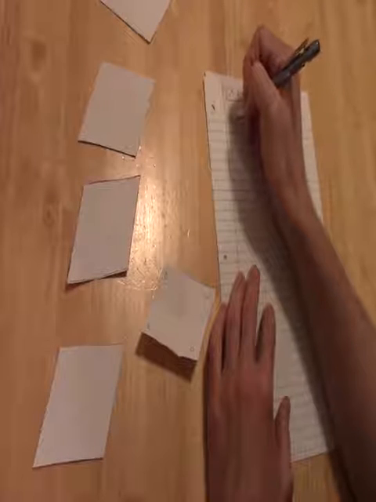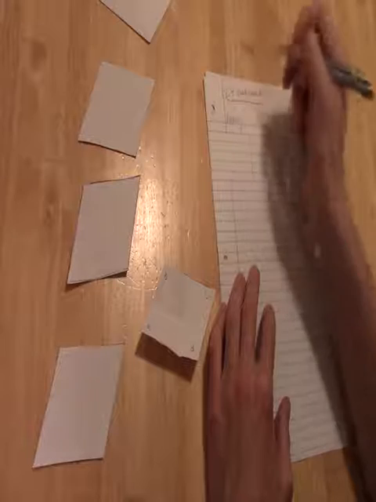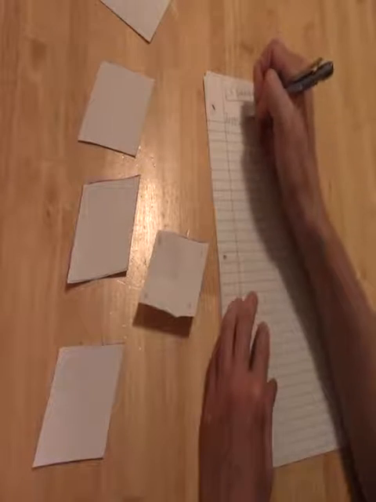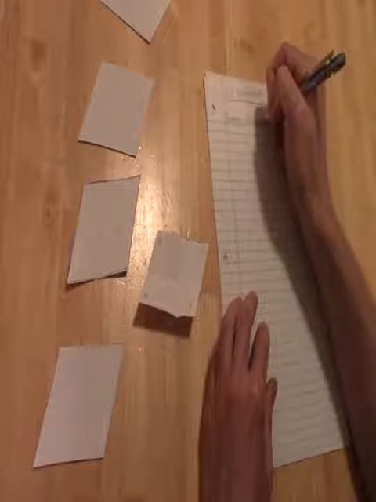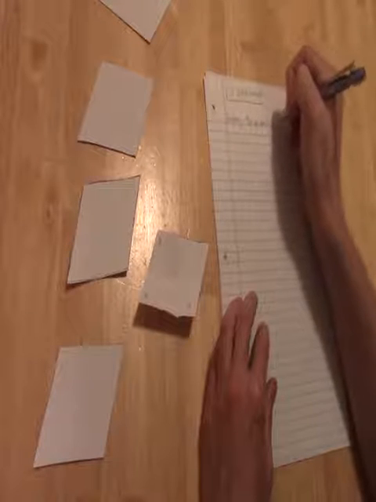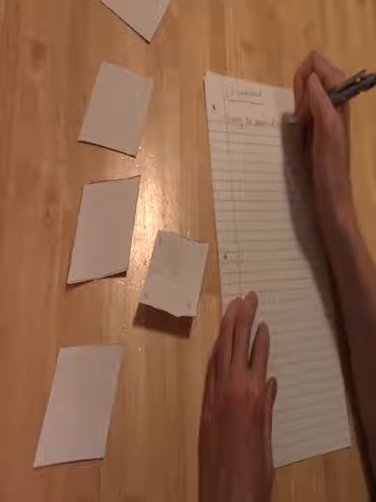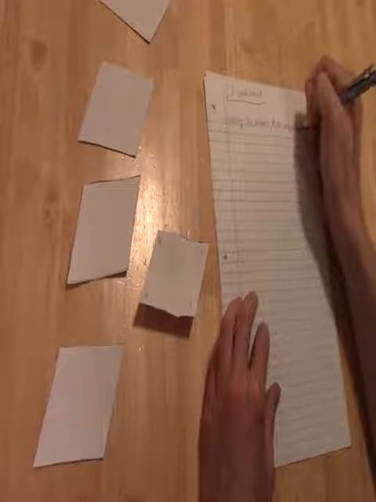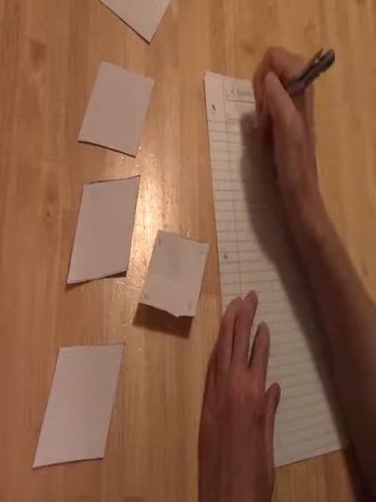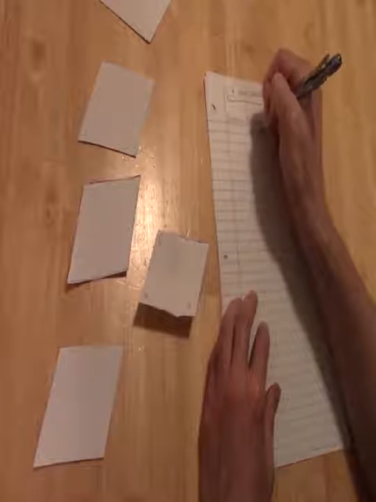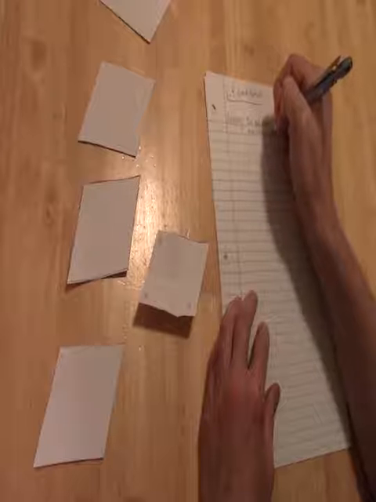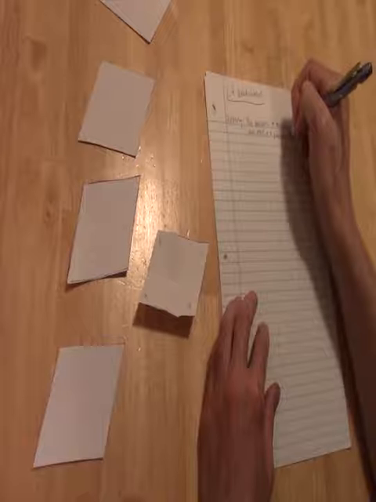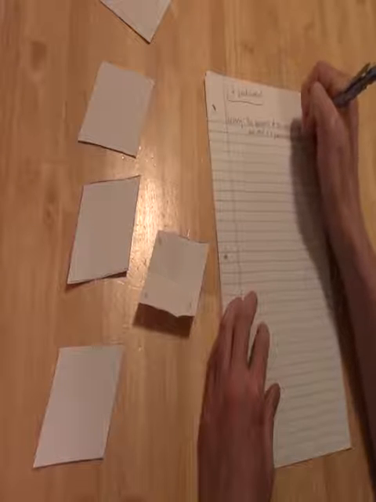Okay, here's the property. The opposite angles in a parallelogram are equal. The measures of the angles opposite each other in a parallelogram are equal.